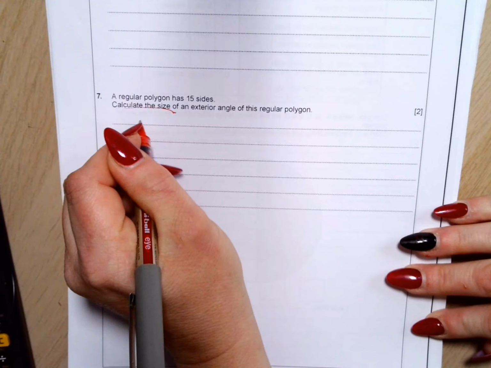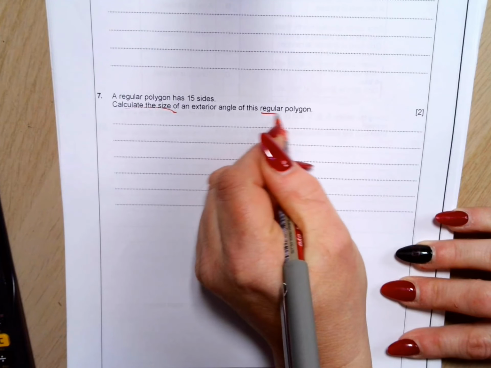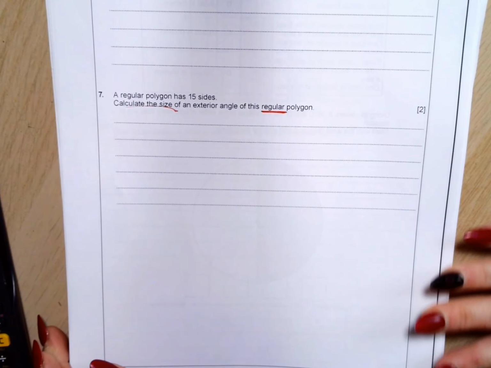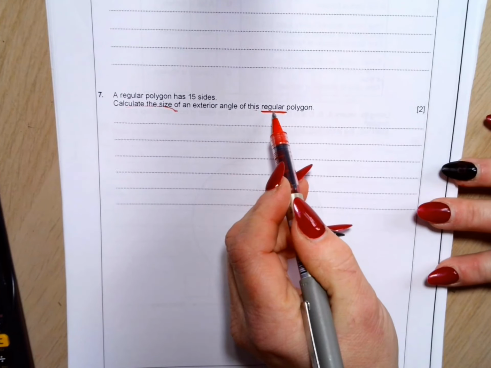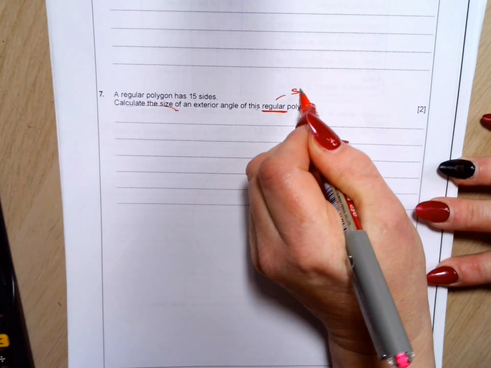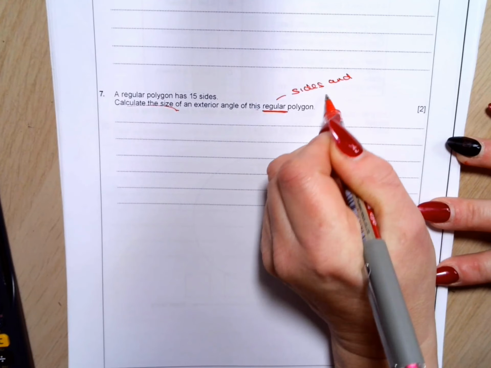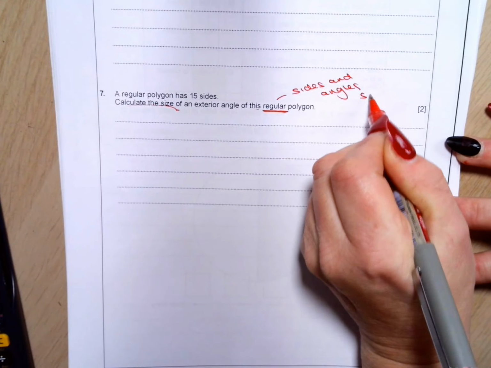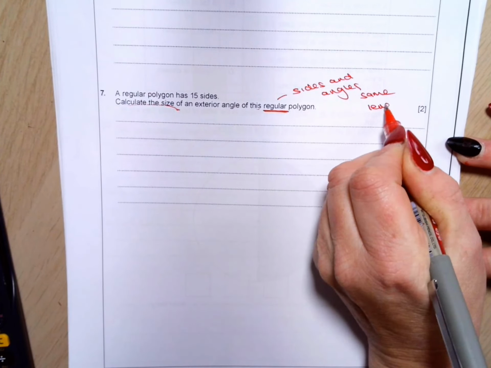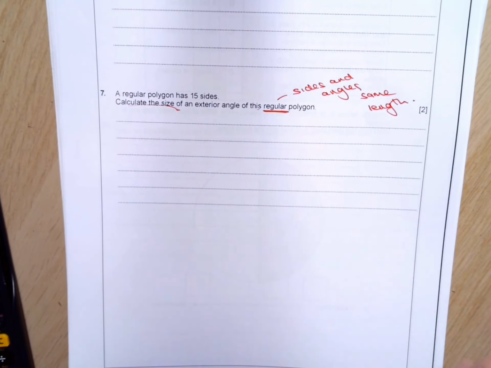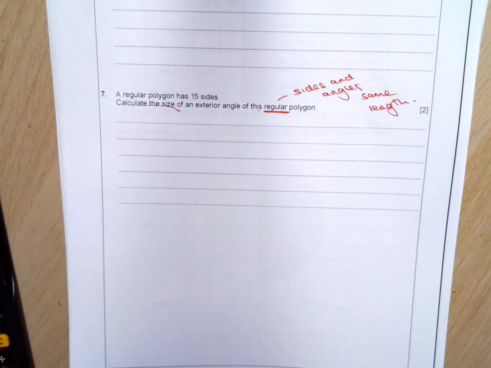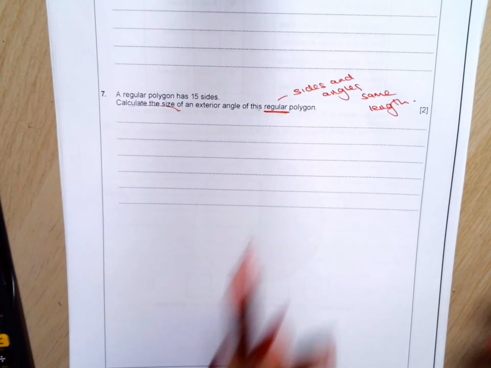Regular polygon, I'm just going to highlight a few bits. Regular means that all sides are the same length, sides and angles. When you're going through a question and you're thinking, I'm not quite sure what to do, go through this process. I call it analysing the question. What is in there? What do I know about it? Rather than worrying too much about the combinations of words. That'll come in a minute.